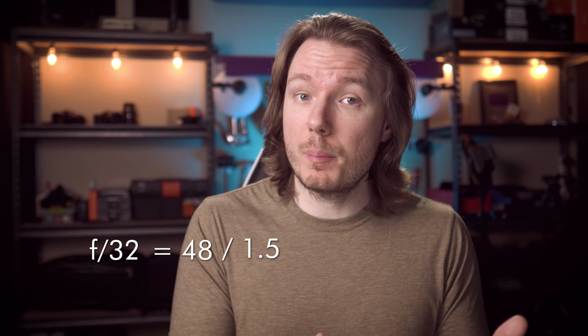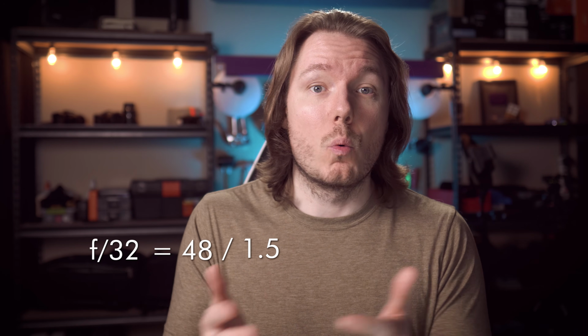And so if we know that our full power f-stop is f32, what power do we need at f2.8? Well, luckily, every stop of aperture is equal to a stop of power on the flash. And so if we go from f32 down to f22 on our camera, we would go from 1 over 1, or full power, down to 1 over 2, or half power, on our flash. And then the next stop, from f22 down to f16, would take us from half power down to a quarter power.